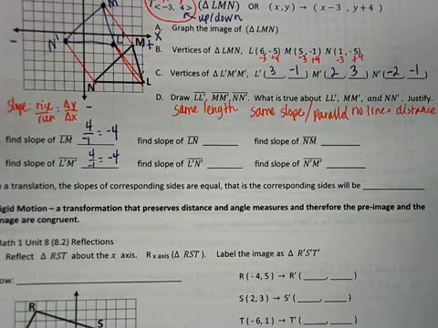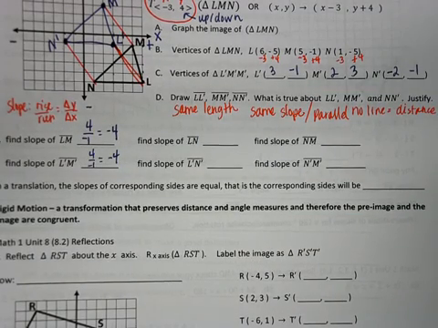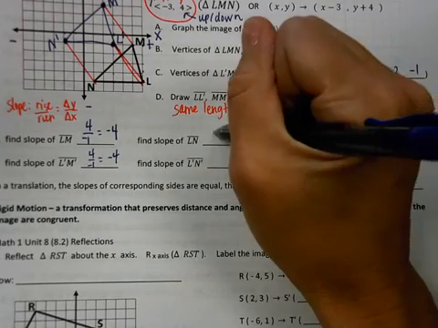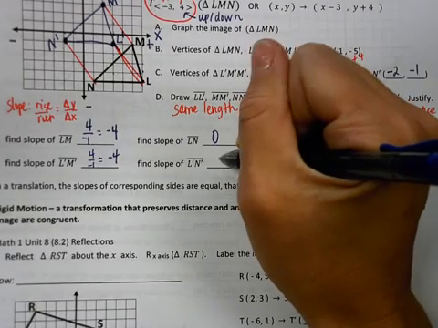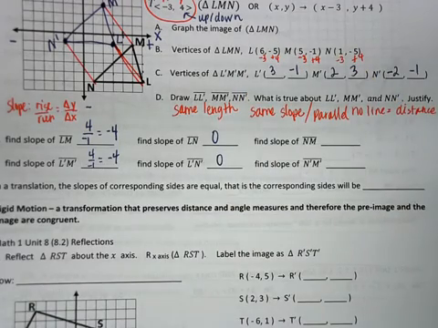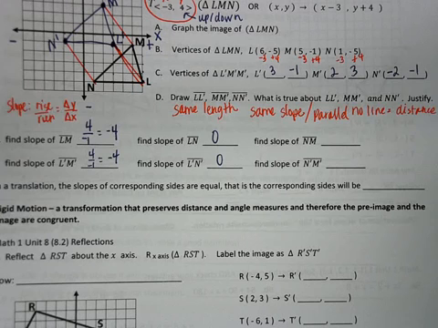Okay, now you do LN. Anybody know what the slope is of LN? It is 0. Very good. Which means that L prime, N prime is also 0. Okay, do you guys know the difference between 0 and no slope or undefined slope? How do you guys remember it?